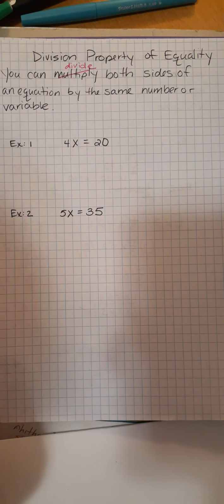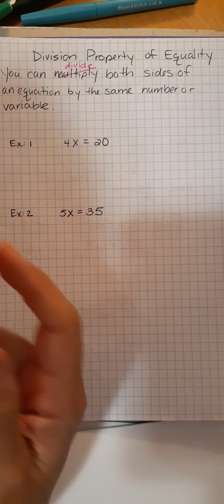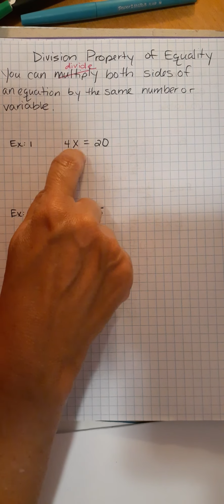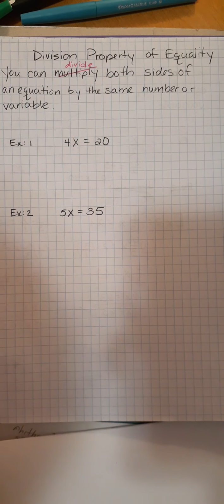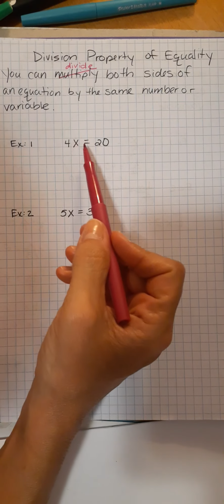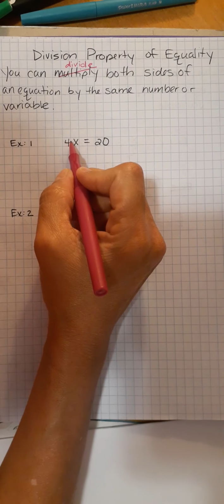Now, this may be something that you know right away. 4 times x equals 20. Well, you may say, well, 4 times 5 equals 20. Pretty straightforward. I want to show you the process of where that comes from. 4 times 5 equals 20. That's 4x equals 20. This is 4 times x.